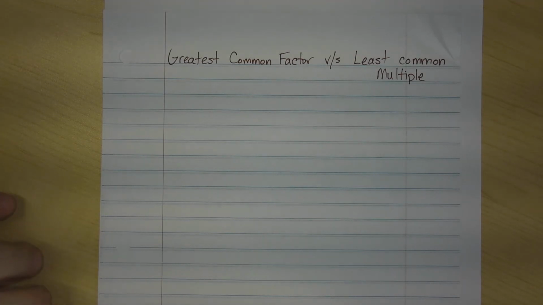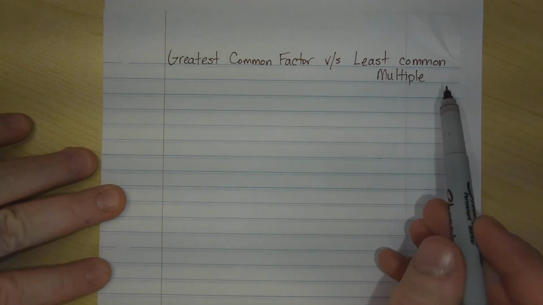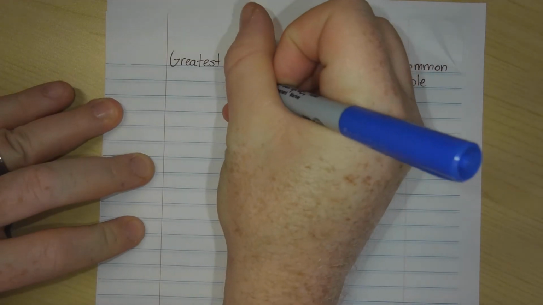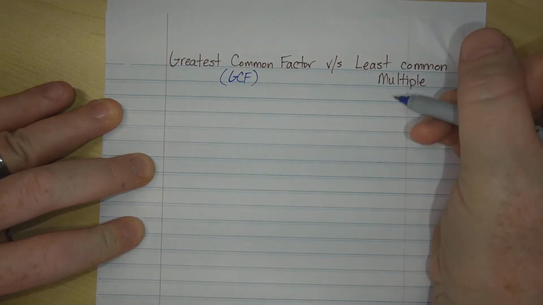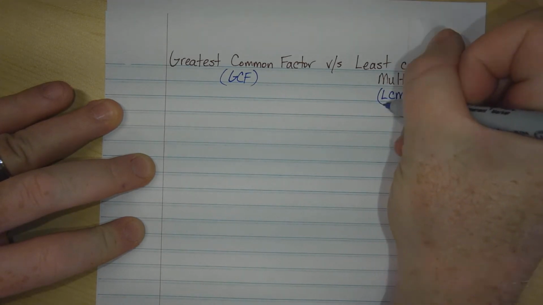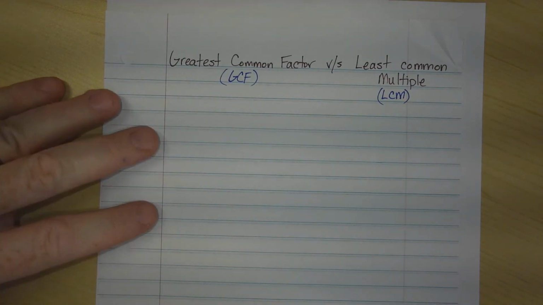Hey guys, we're going to be talking today about greatest common factor and least common multiple. The greatest common factor is known as GCF and least common multiple is known as LCM. So you're going to see this a lot, especially in 6th grade. 5th grade does deal with this somewhat, but not really across the board. This is mainly 6th grade, especially here in Florida. All right, so let's talk about it.